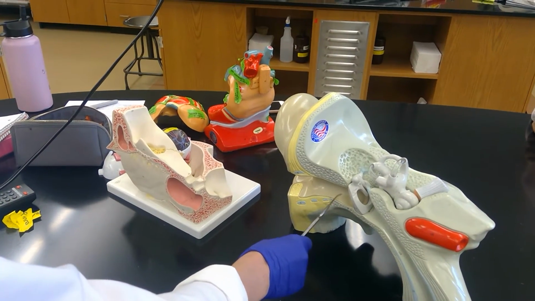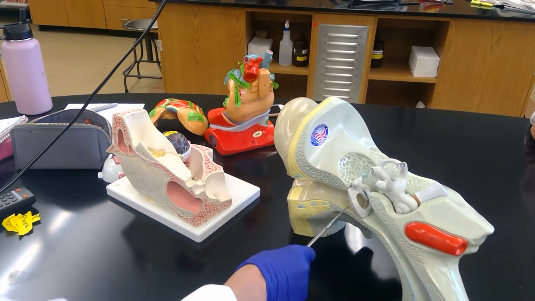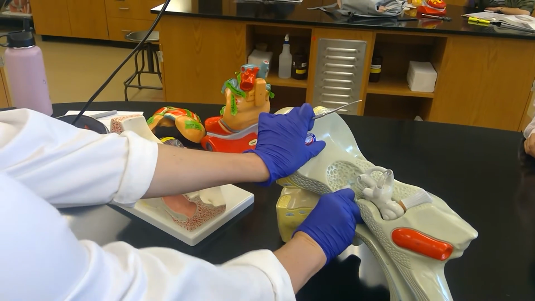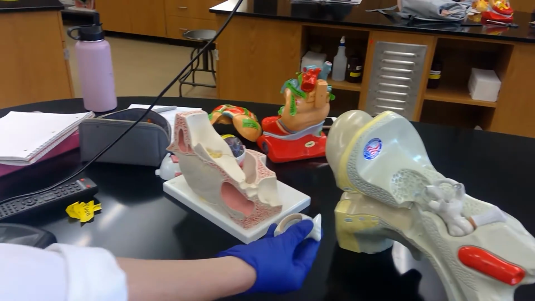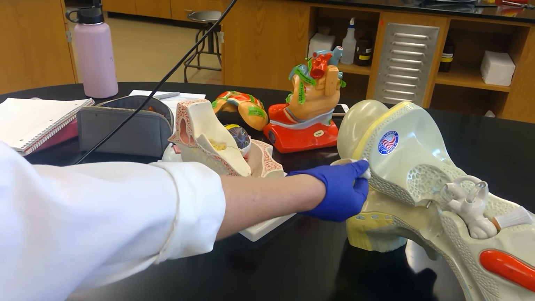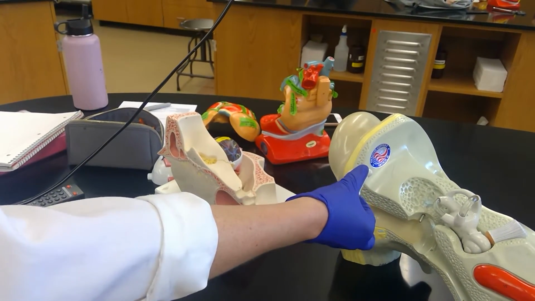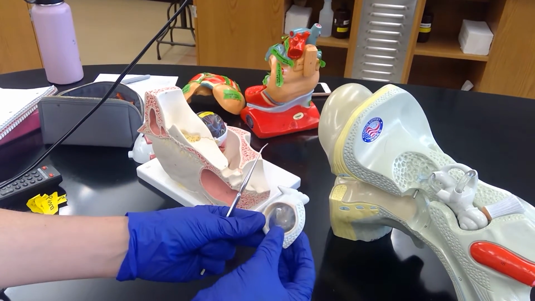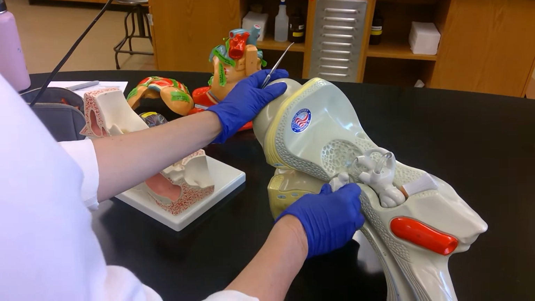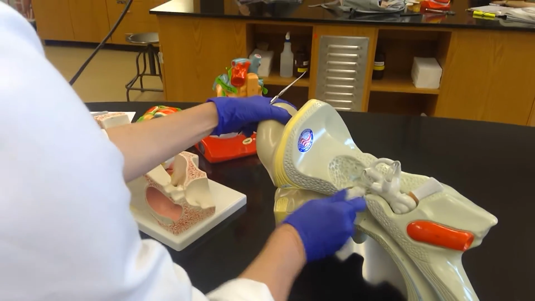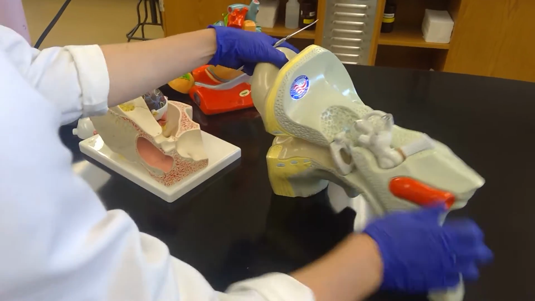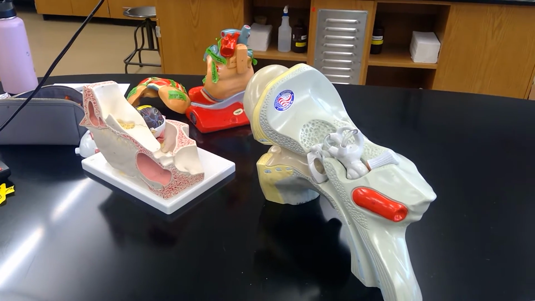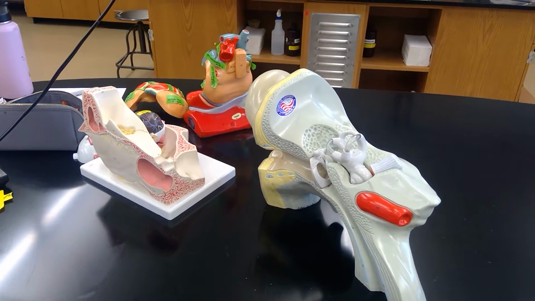As we go through the external auditory meatus, we hit this structure that I'm going to take out of the model so you can see. That structure there, that film structure is called the tympanum, also known as the tympanic membrane. The purpose of the tympanum, and this is also talked about in the lecture video, the tympanum vibrates. As the sound waves hit it, it vibrates back and forth.